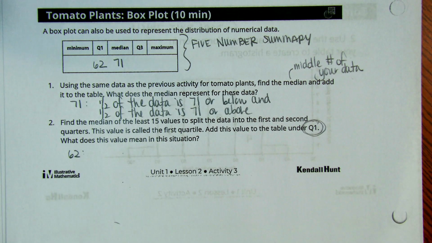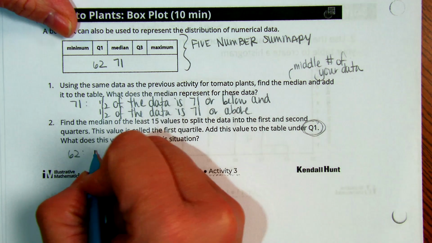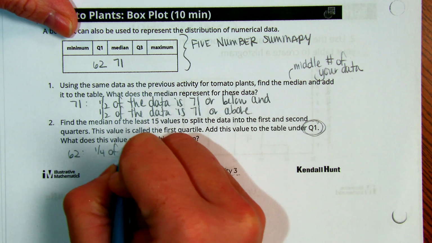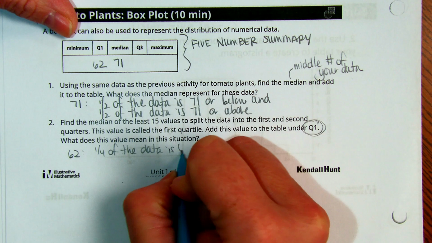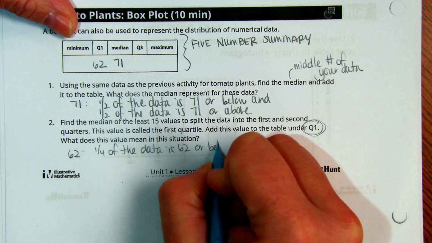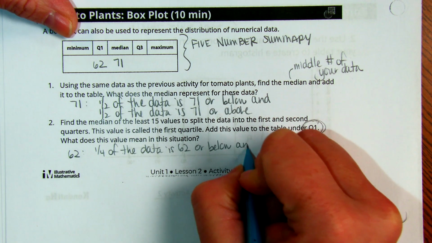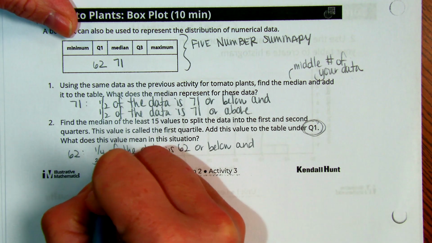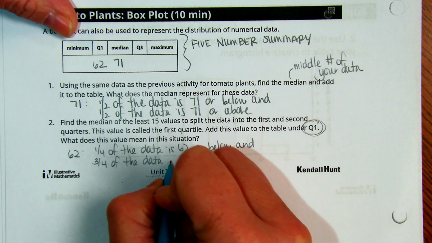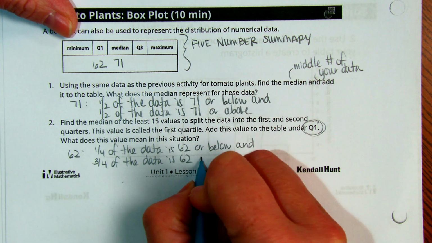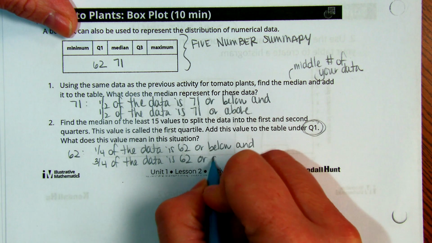Then what does the value mean in this situation? So what this does is it takes our data and splits it into quarters, just like a football game. So this means that a quarter of the data is 62 or below, and 3/4 of the data is 62 or above.